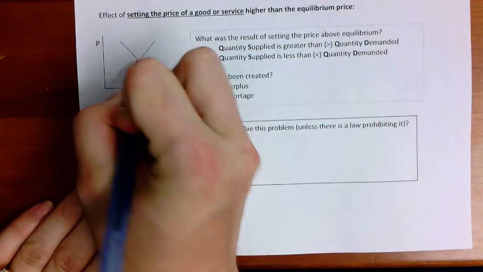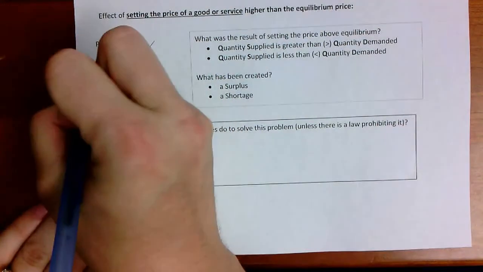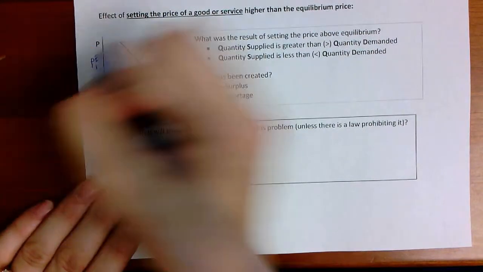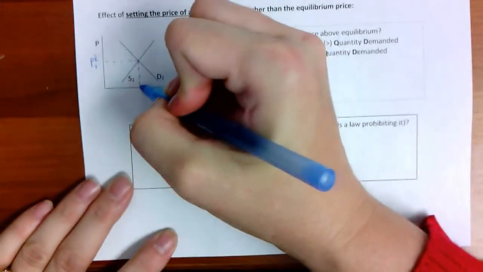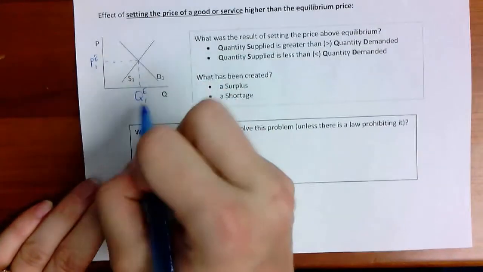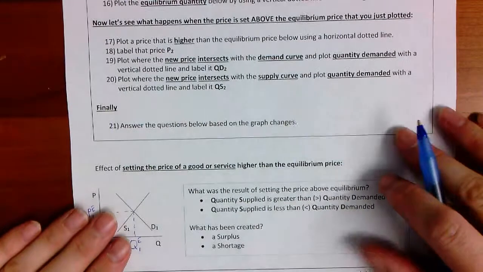Here's the point. We take this over to the y-axis and we put price, E for equilibrium, and then 1. And then here's the quantity. This is what the equilibrium quantity is. Quantity, equilibrium, 1. Make sure your numbers match. Okay, now we look at what the scenario is.